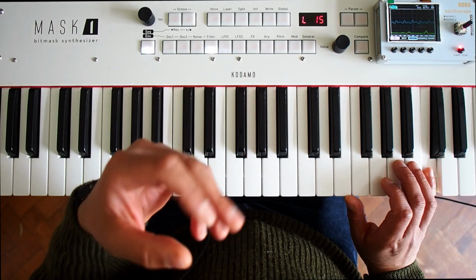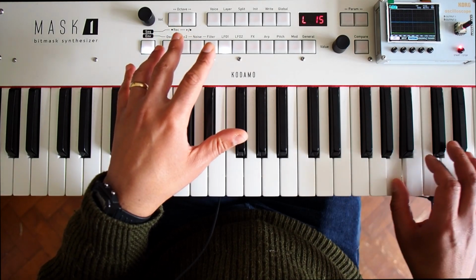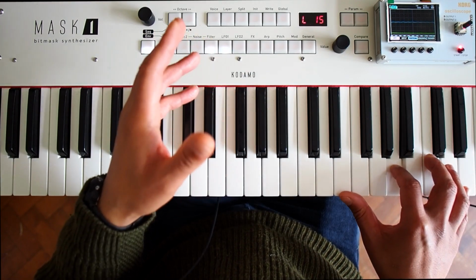As I say, this is more like wave sequencing, I guess. But would you really sit down and come up with this on a wave sequencing synth?